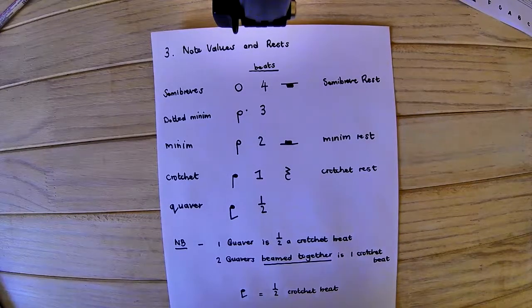This is my second lesson in the masterclasses for the Theory Grade 1, Trinity College Theory Grade 1 exams. And here we will be quickly taking a look at the note values and rests that we need to know.